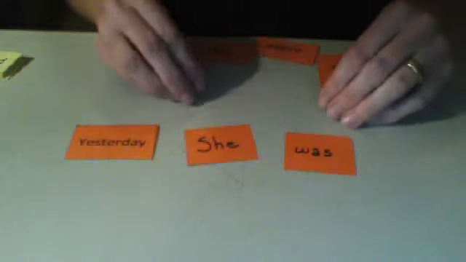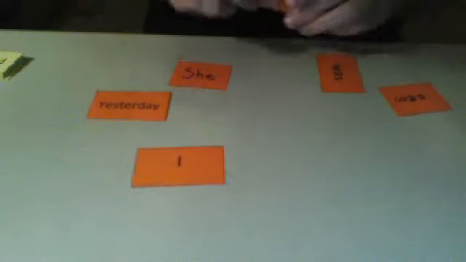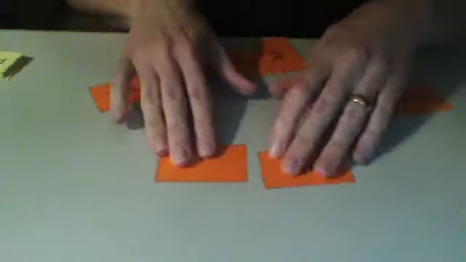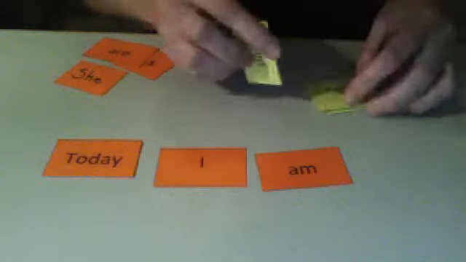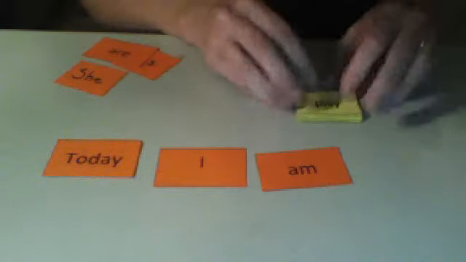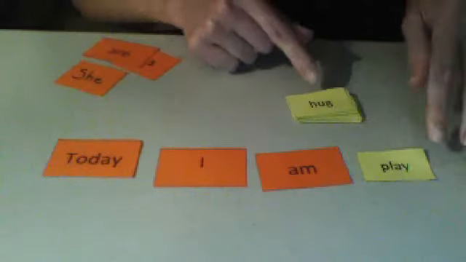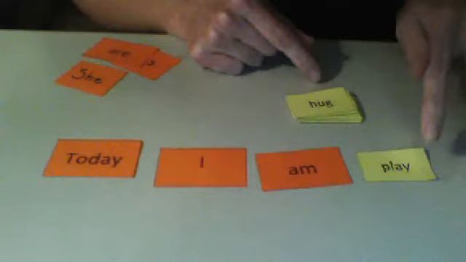From there you can also work on auxiliary be. So let me find my I again. All right. From here I'm going to use my present tense regular verbs, because what we're going to be doing is working on the present participle, adding the ing.